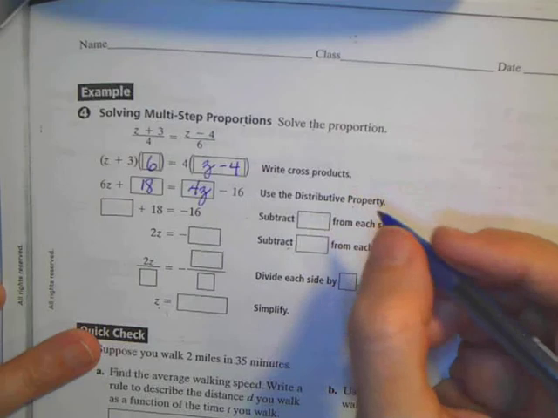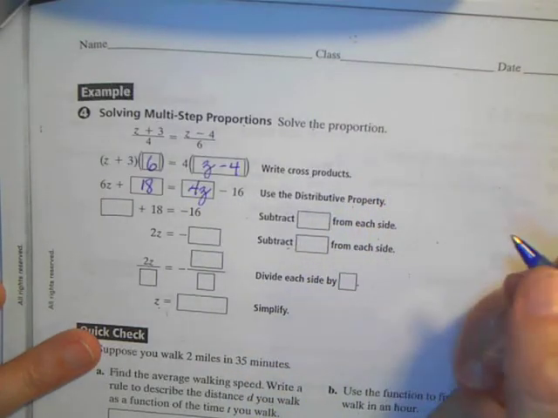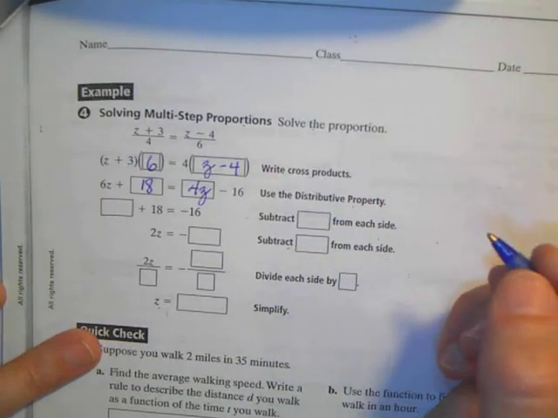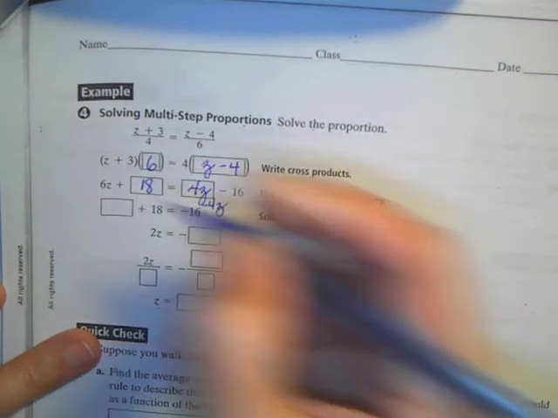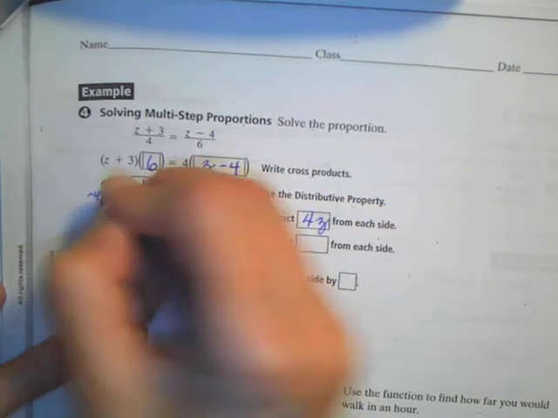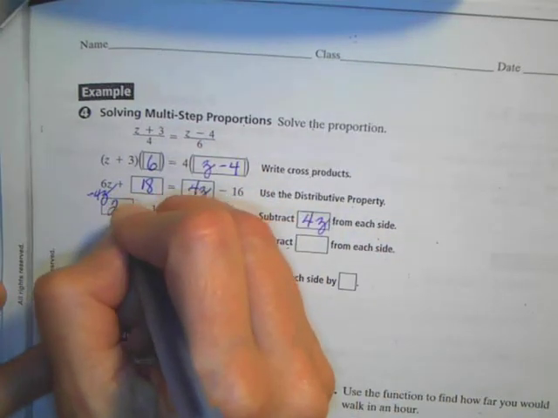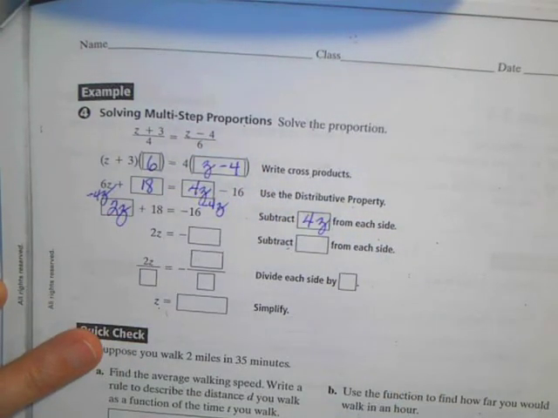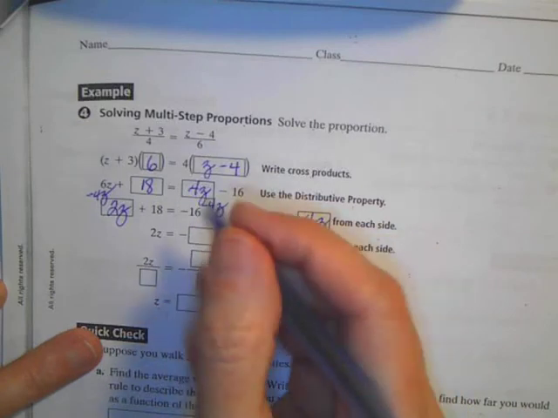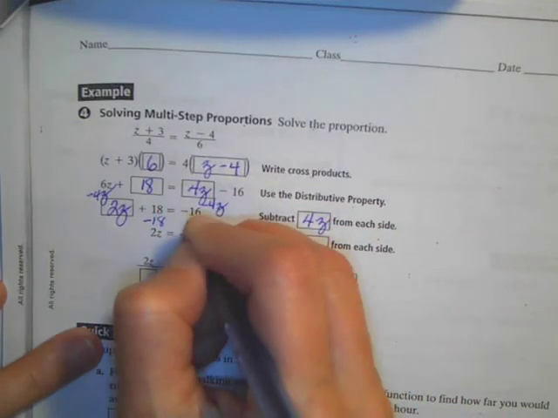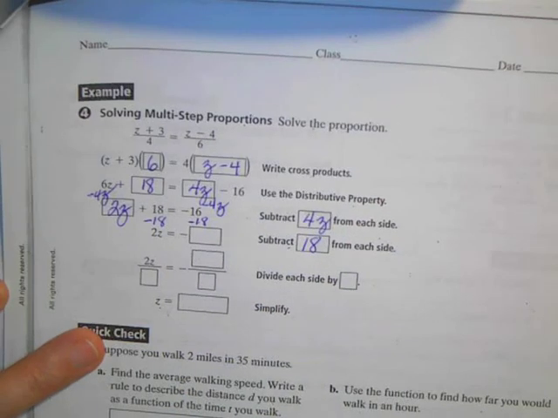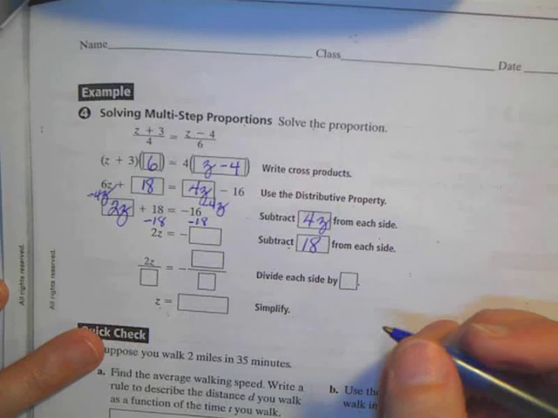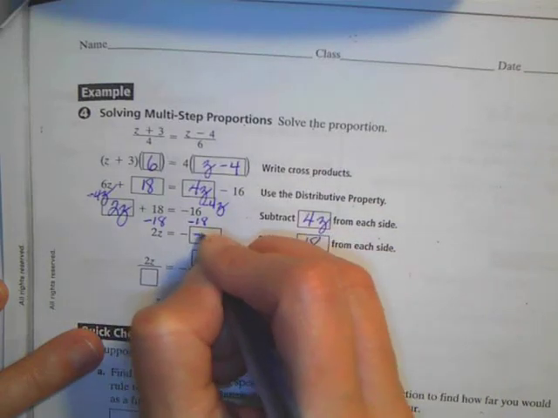I'm going to subtract 4z from each side. And they don't really show that here, and that is a step that I would actually like you to write. Once I do that, I get 2z plus 18 equals negative 16. At this point, I'm going to subtract 18 from each side. Again, something I want you to write, even though they didn't in here. So 2z is equal to negative 34.